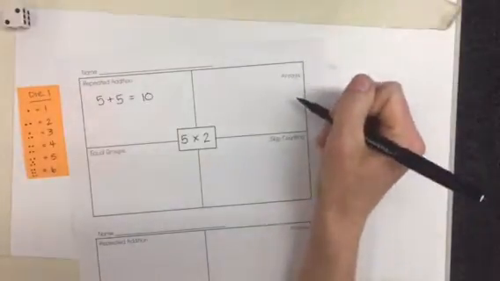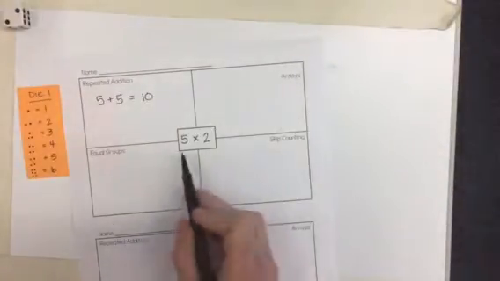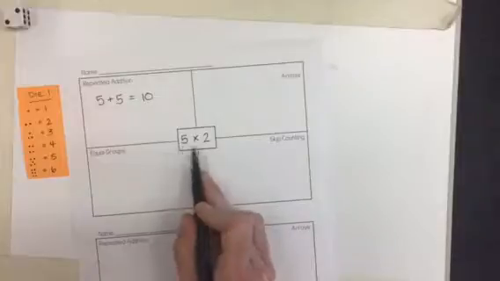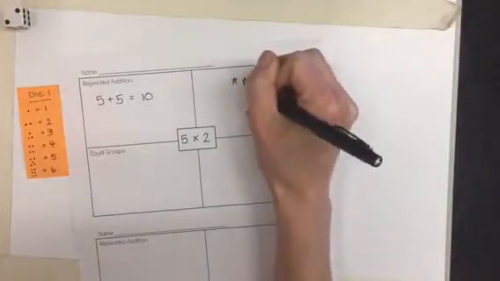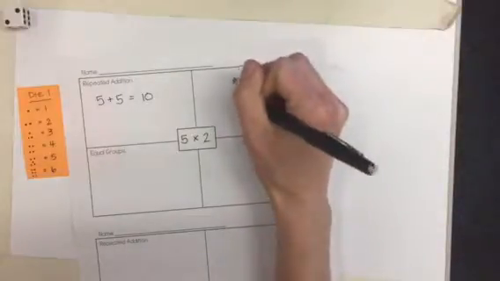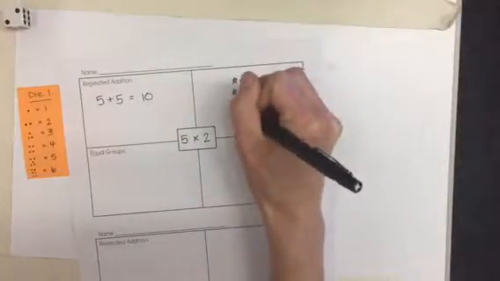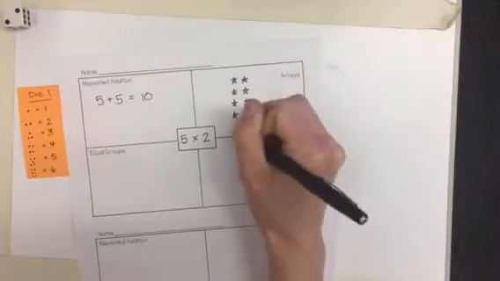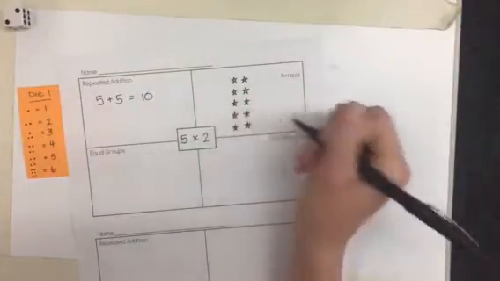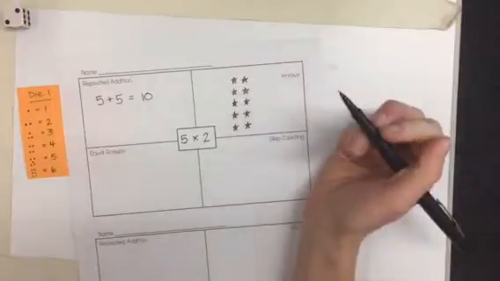And I will come over here to arrays, and I'm going to do 5 rows of 2. So I like to use stars. Here's 1 row of 2, 2 rows of 2, 3 rows of 2, 4 rows of 2, and 5 rows of 2. And that also is 10.